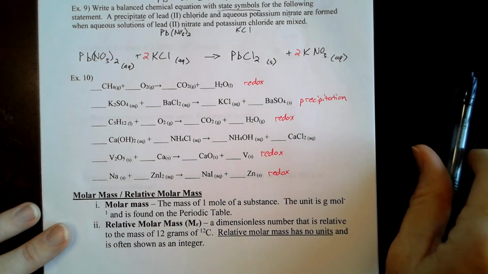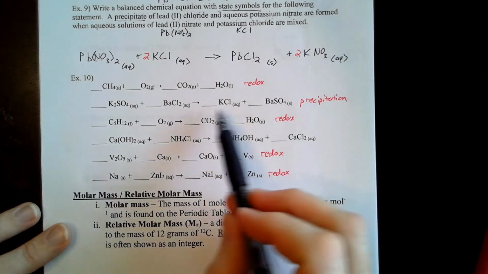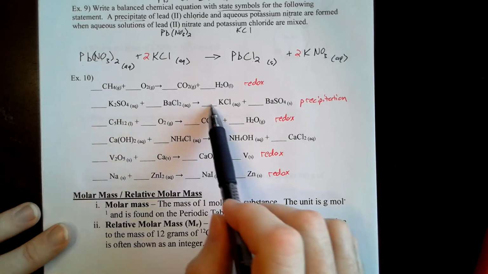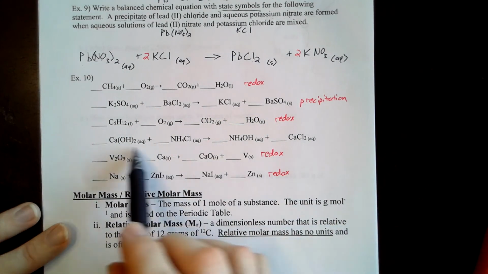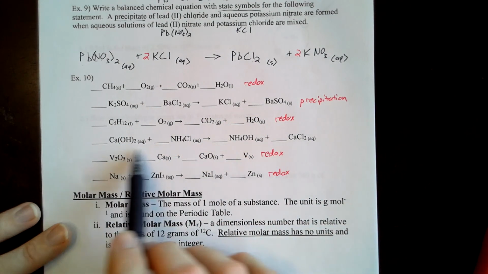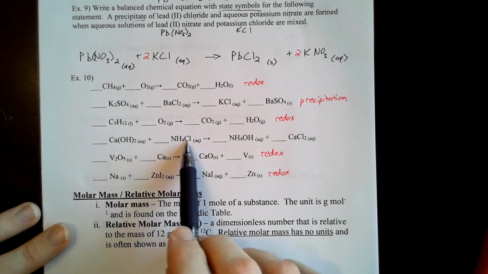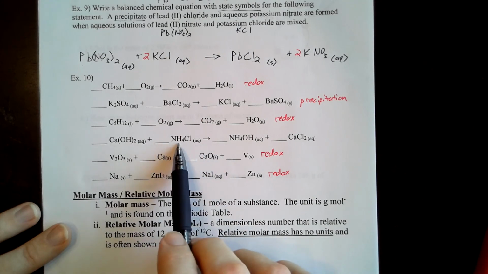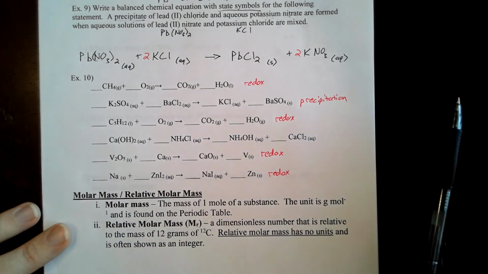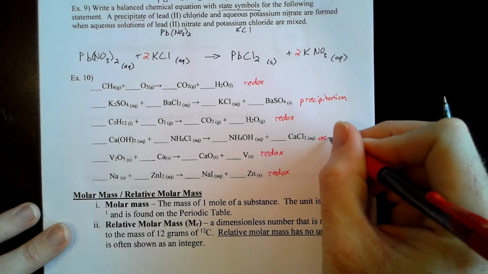And then this is a precipitation reaction because we are making a precipitate. Now, this one right here, I looked this one up. I kind of thought about this. I think this is a base, and I think this is an acid, and this is actually an acidic salt. So this would be an acid-base reaction.